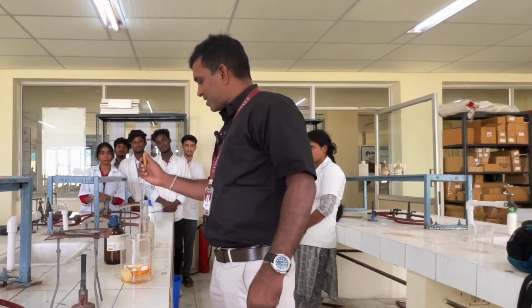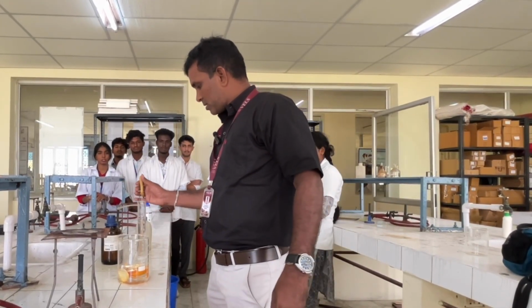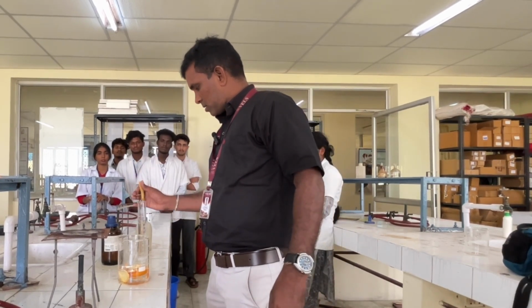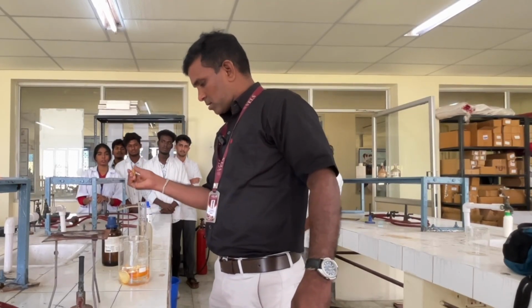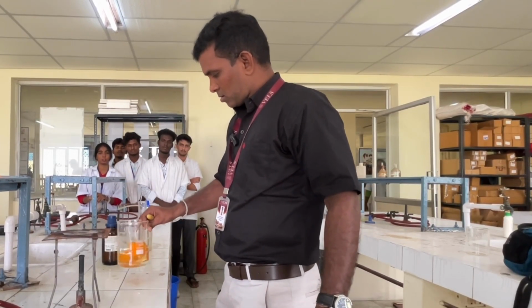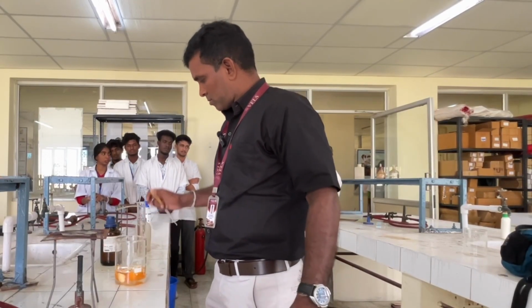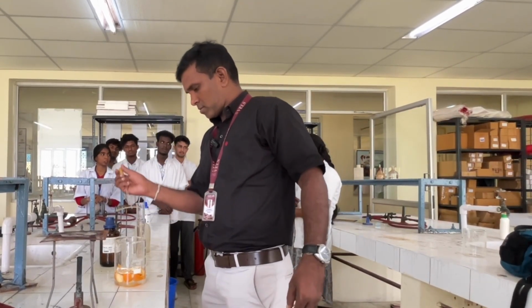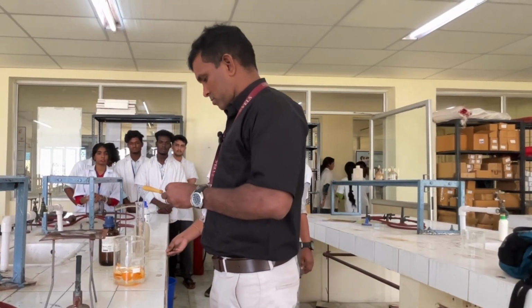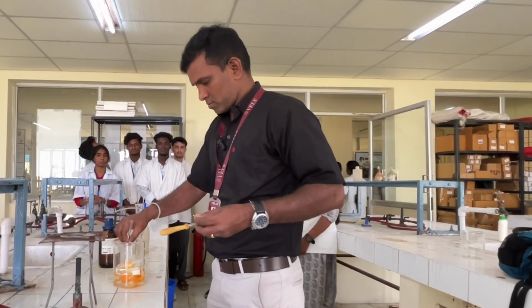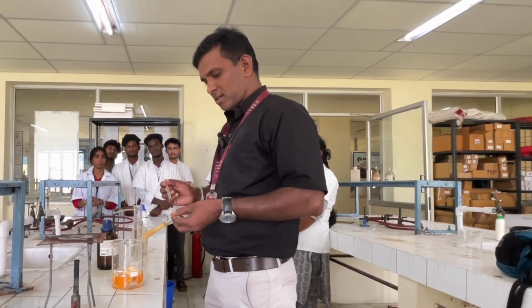So you have to add the solution until the solution will be acidic. Just swirl it and then check the pH.